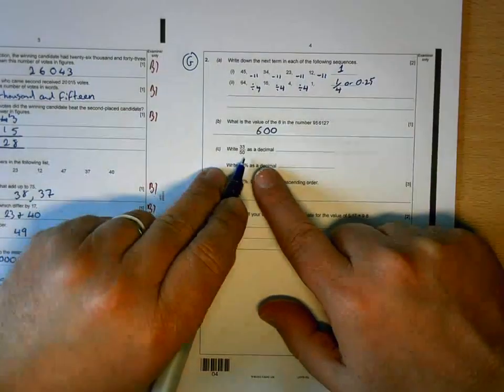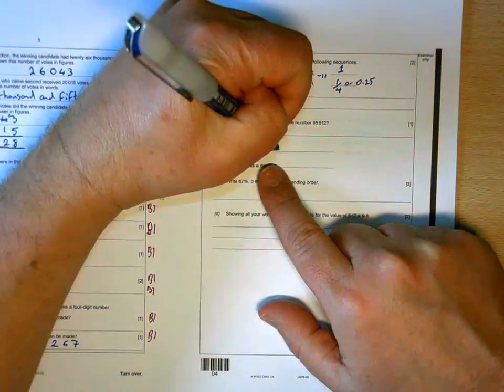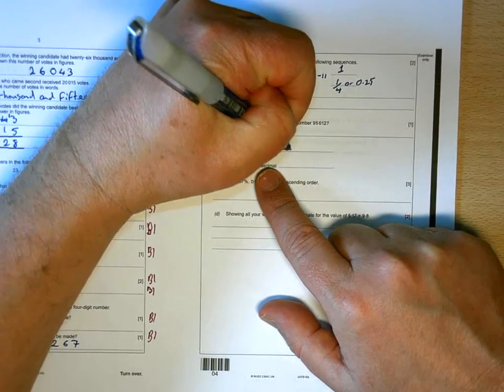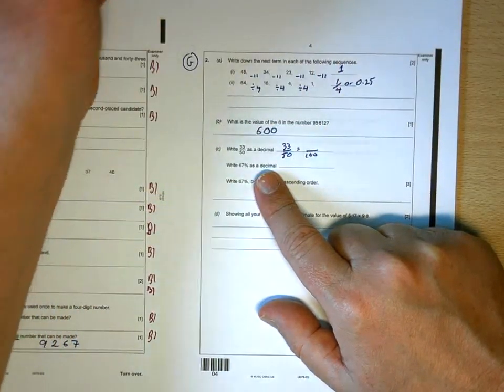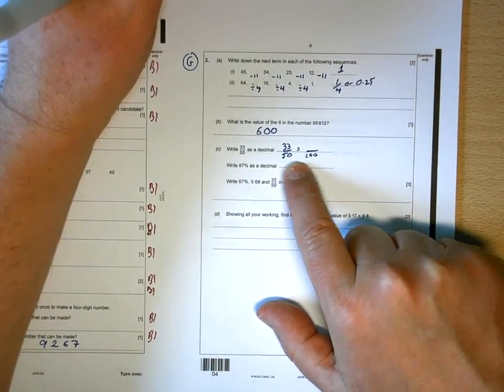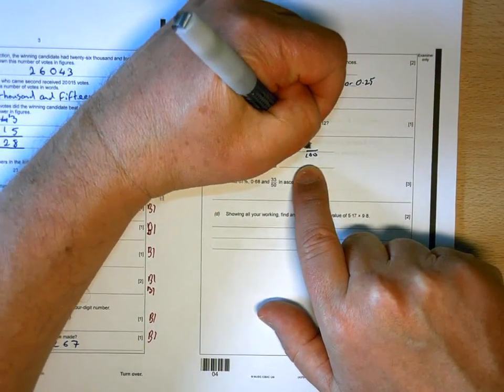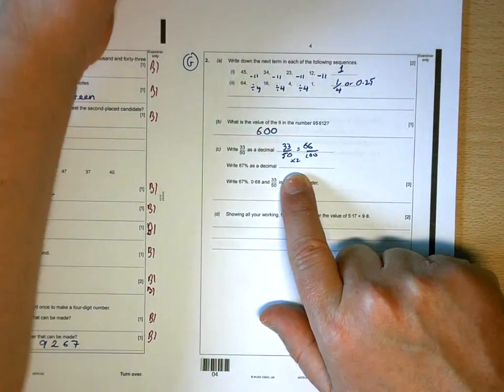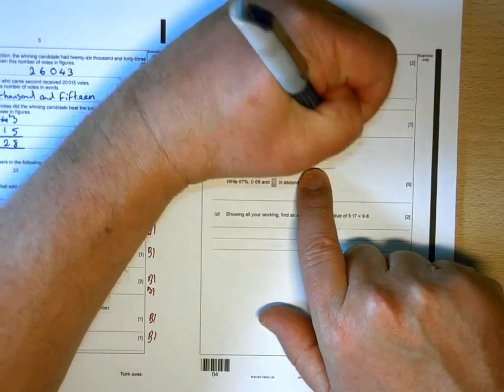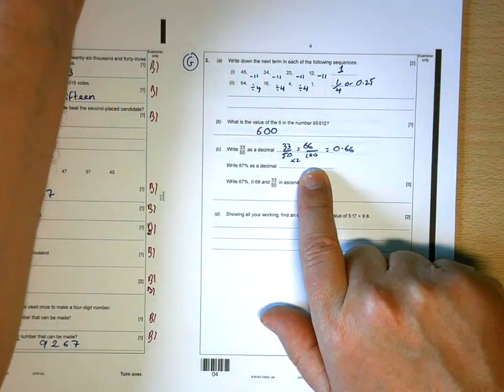33 over 50, to turn into a decimal, it's usually easier to turn it into a fraction out of 100. Hopefully you can see, well, that's doubling it. To turn the bottom into 100, I've got to times by 2, so I've got to times the top by 2. 66 out of 100 as a decimal is 0.66.